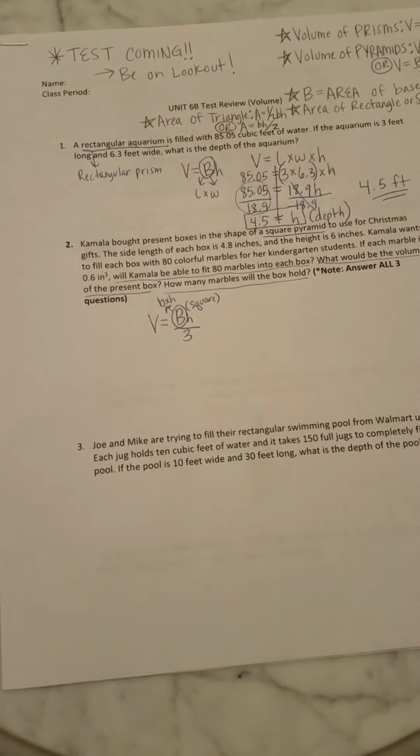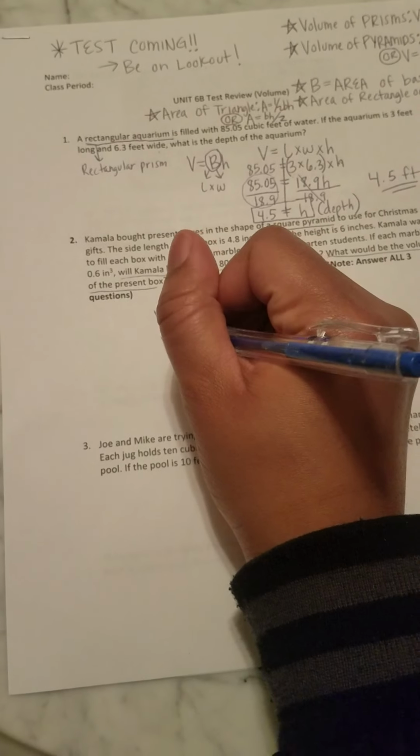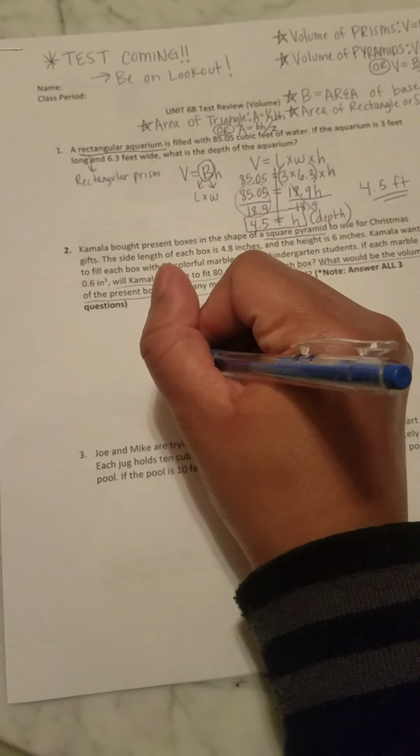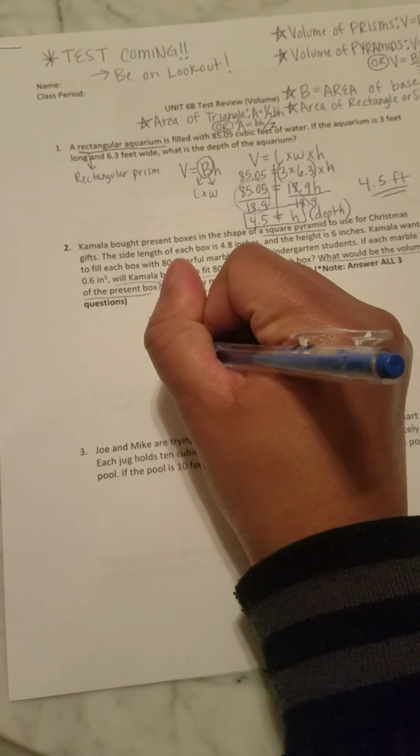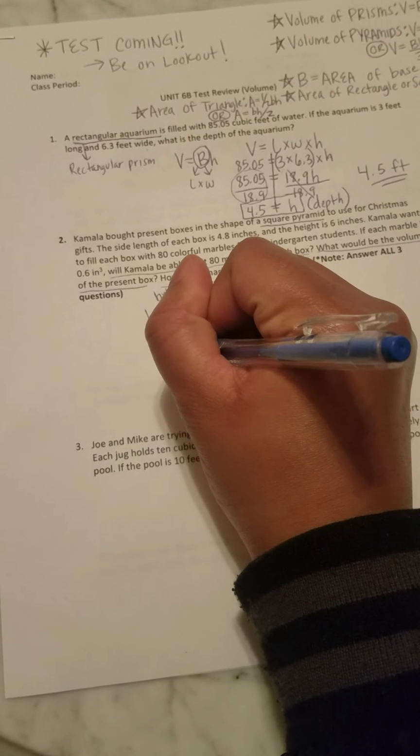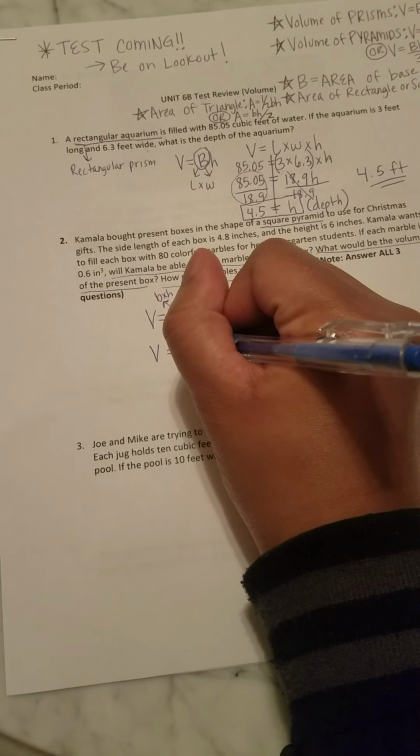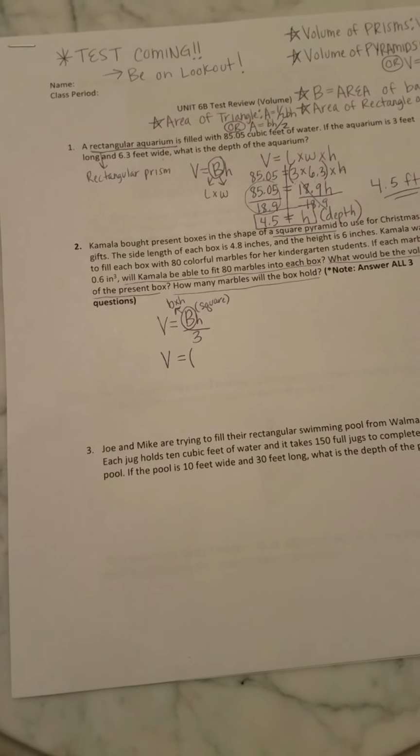So it has the same formula as a rectangle. All right, so we're going to go ahead and fill in what we have. So we don't have the volume yet, so we're going to leave that as a V and then put our equals. Okay, I'm going to open up for my capital B.